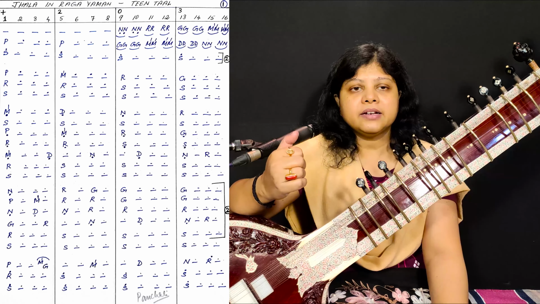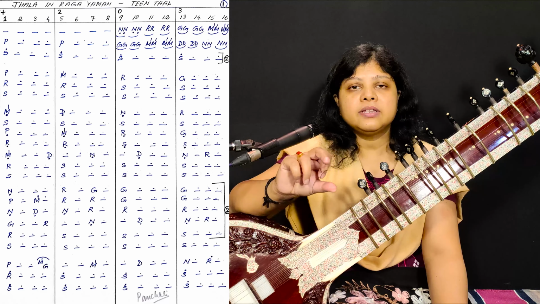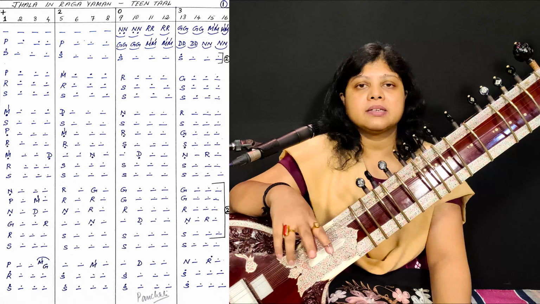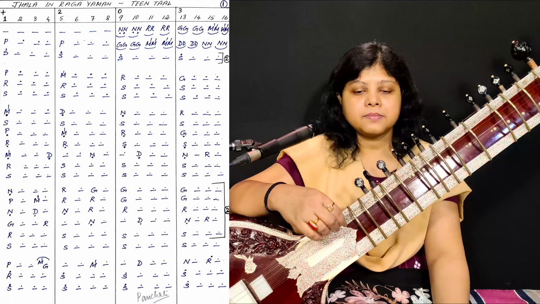Where you see a bracket with 2 means that line or that part you need to play it twice. So we will start again.